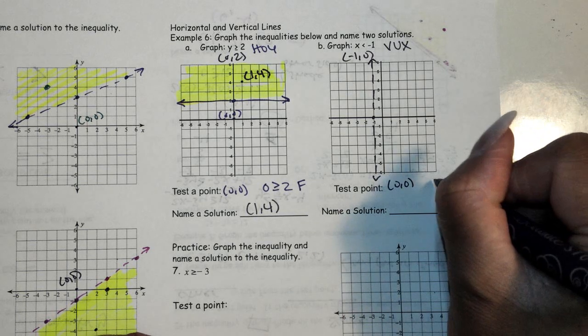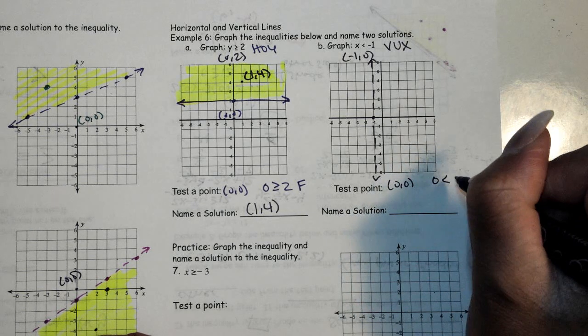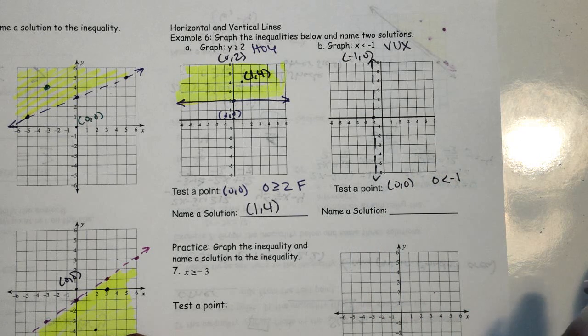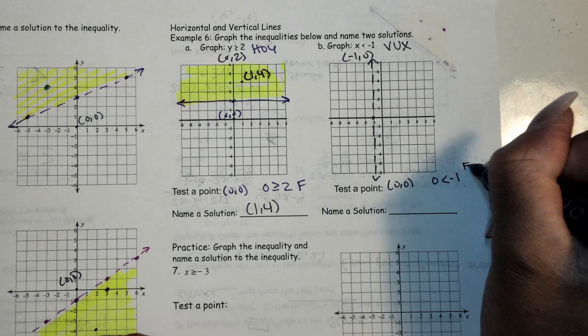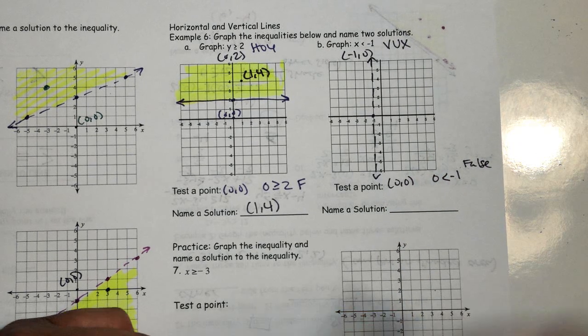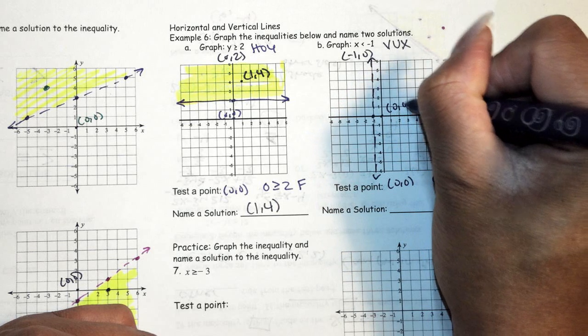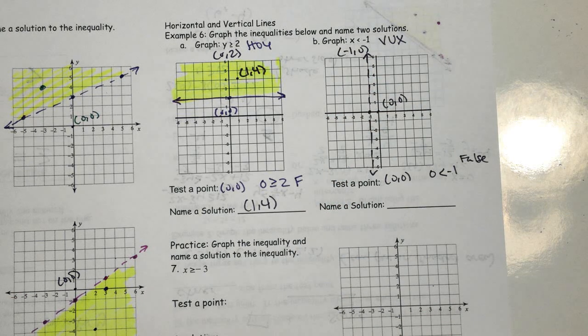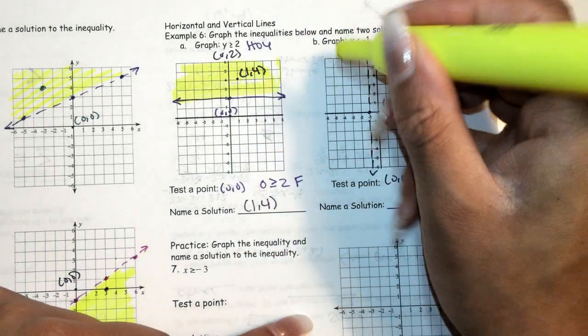Then I have 0 is less than -1. But 0 is not less than -1; -1 is. So this is false. This means I have to shade everything on the opposite side of my test point, so everything on the left.